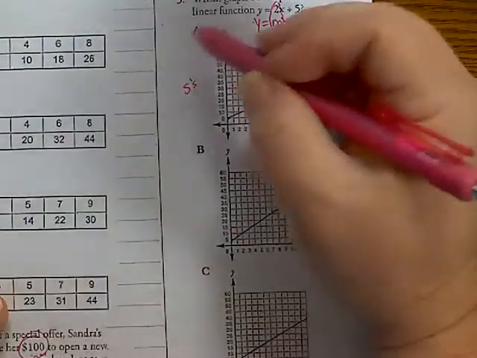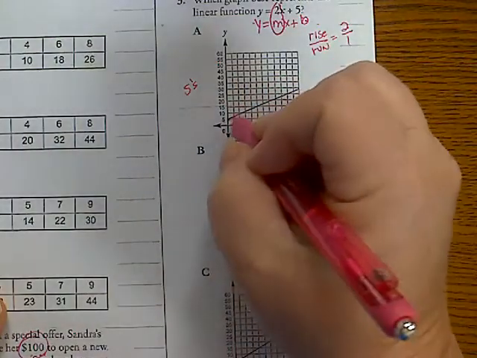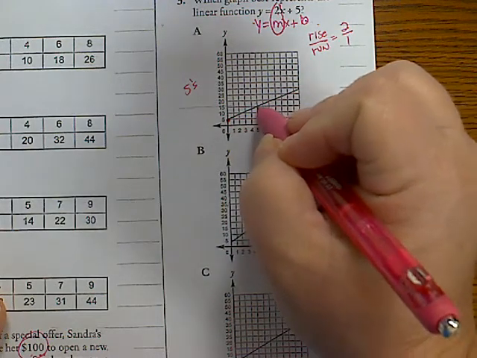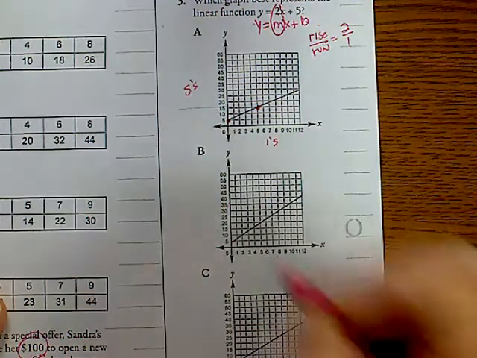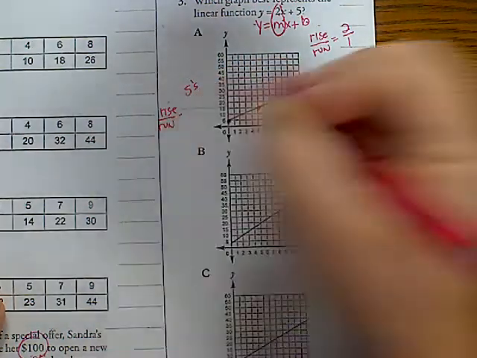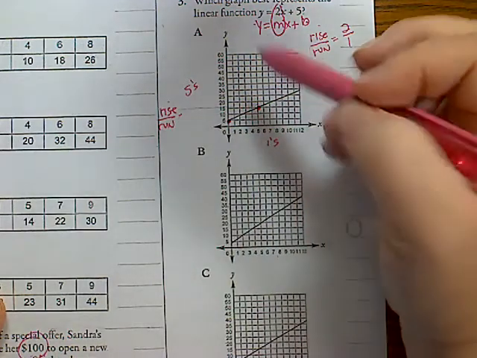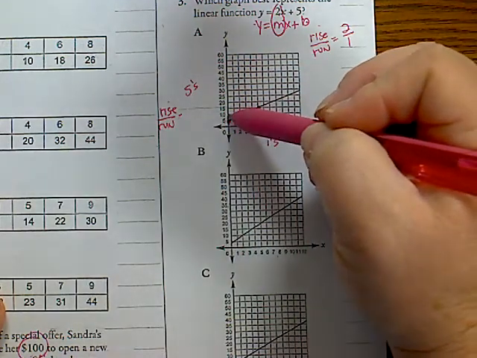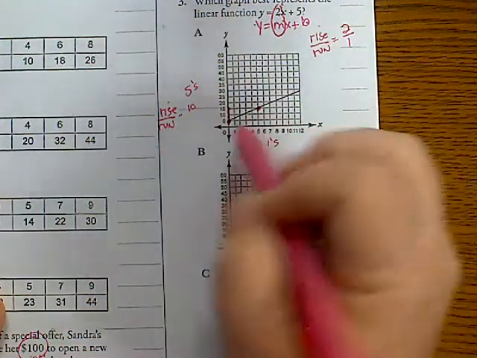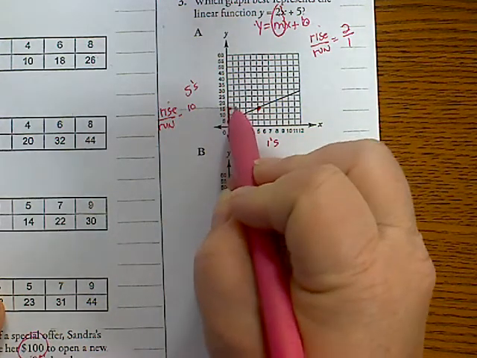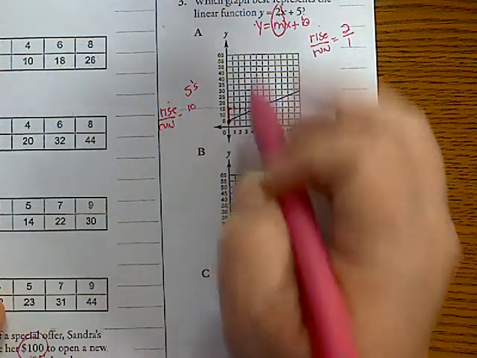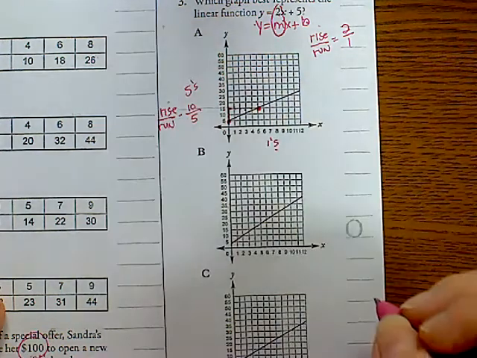So I'm rising by 5, so I need to pick 2 spots. I've got this spot, and it looks like I can count this spot. So I'm going to write rise over run, and I obviously have a positive line. And if I go up 5, 10, because that's where I would go up 10, counting by 5s, and then go over, they're going by 1s, 1, 2, 3, 4, 5, okay.